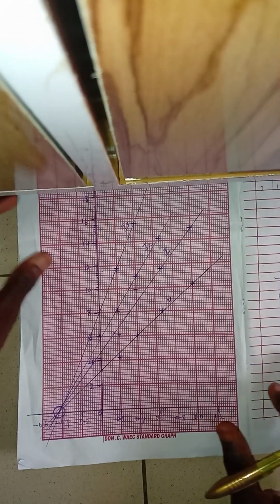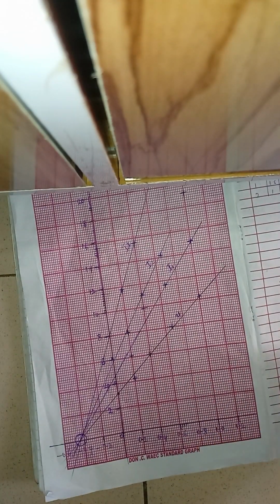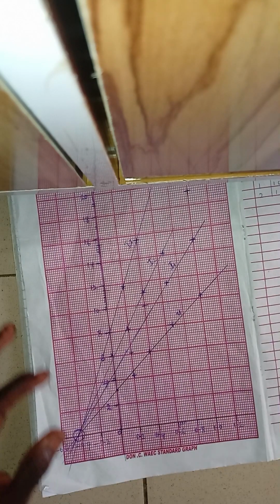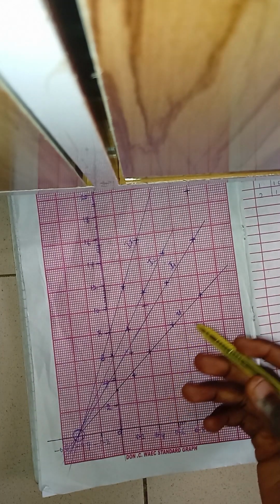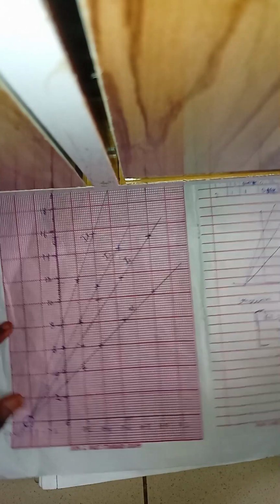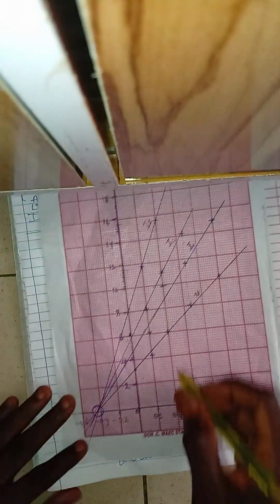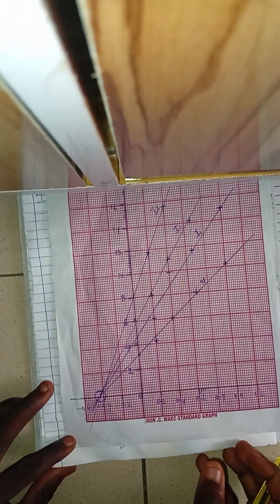All right, so we'll continue with how you get your Ki for the competitive inhibition. There are two ways you can get your Ki. You can plot a graph, what we call a secondary plot, or you can use the formula method. For the formula method, that one is very easy.